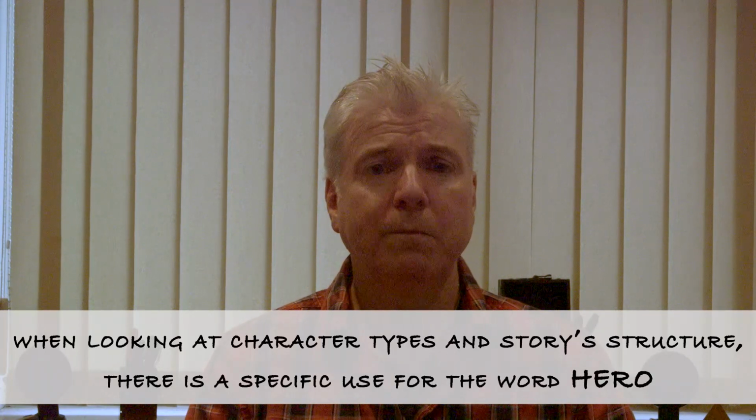However, when we're looking at character types and story structure, there is a specific use for the word hero. This is because many academics, many scriptwriters and storytellers, when examining narratives from centuries ago or even from the time of the very first stories, for example, myths, legends and folk stories, have identified certain character archetypes and certain story structures.